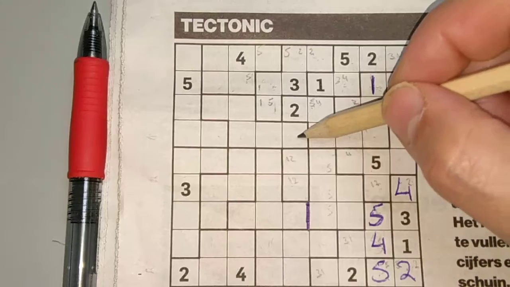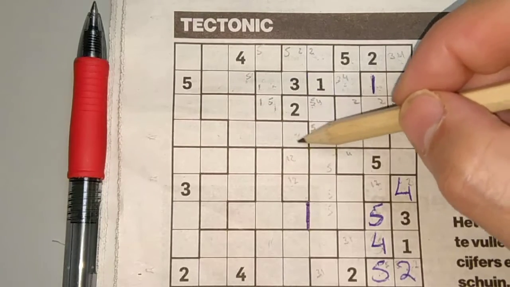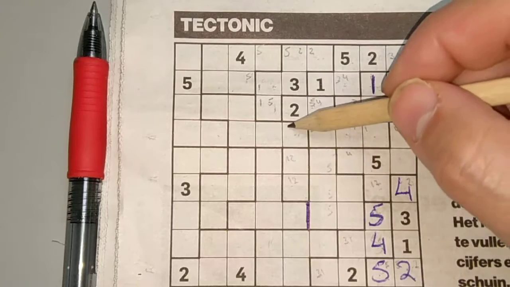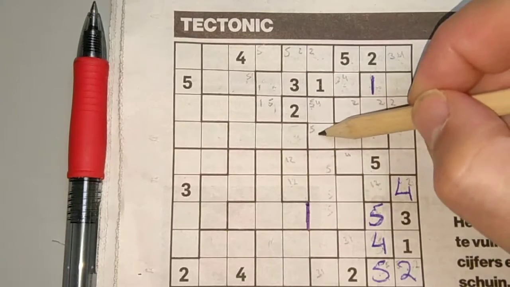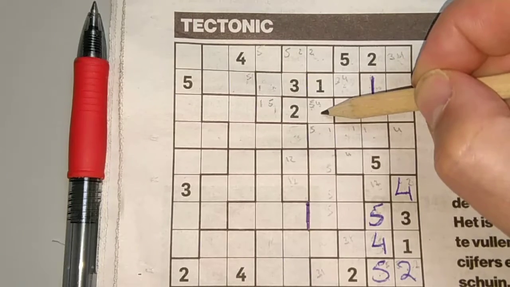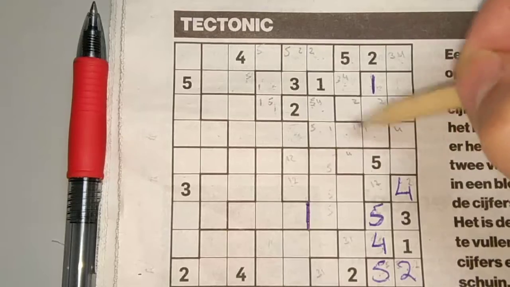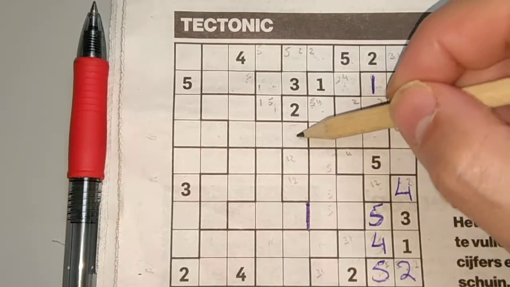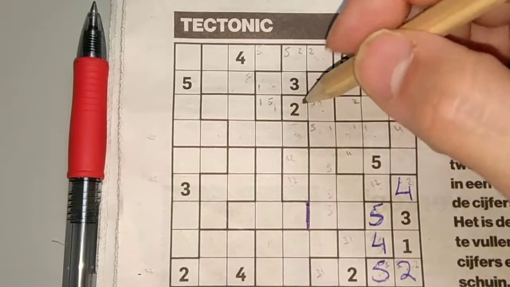Can this box be a 5? No. If this box is a 5, I cannot put the 5 here, cannot put the 5 there, and we have a 5 here. So this is not possible. This cannot be a 5 in this box.